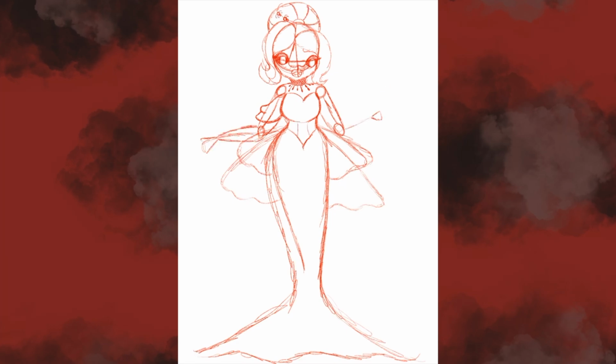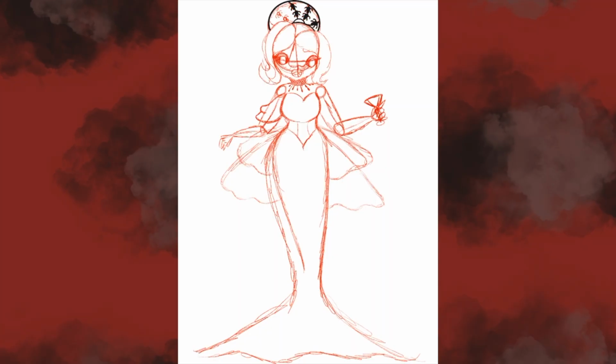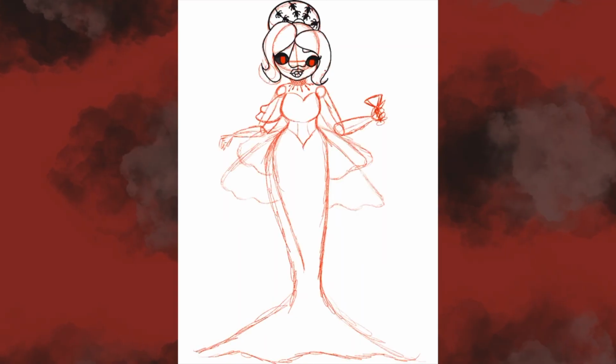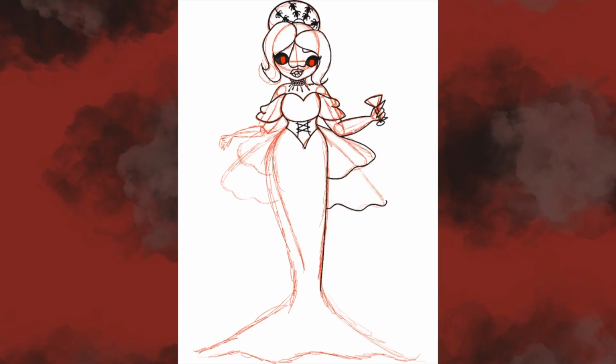The first character that I started drawing was Dracula, and for Dracula, I had a lot of ideas and a lot of ways that I wanted to add in, because Dracula was one of those movies that I found interesting because of its storyline.